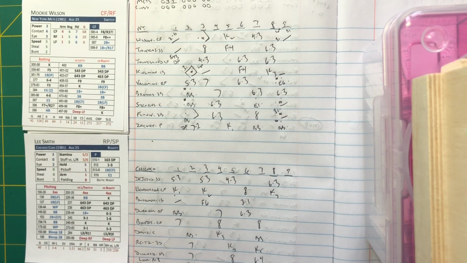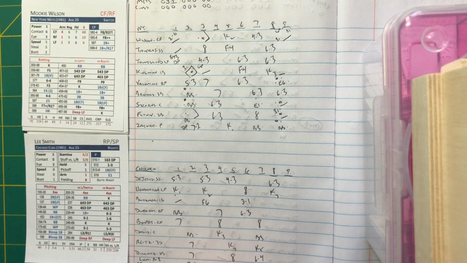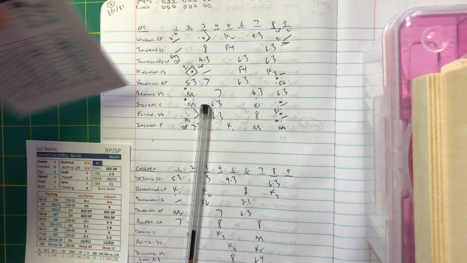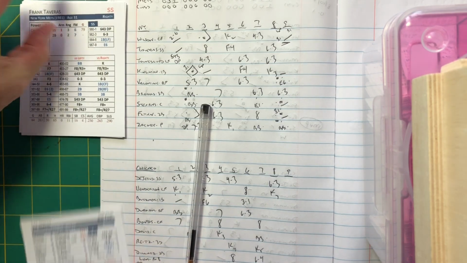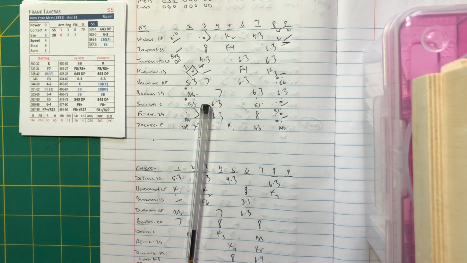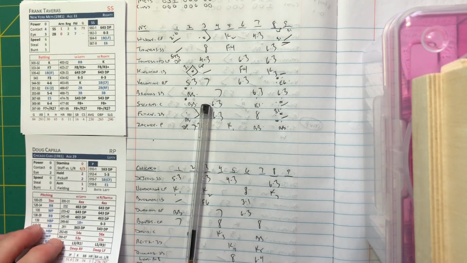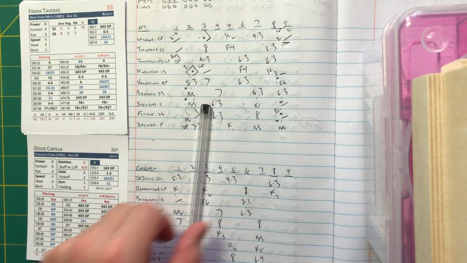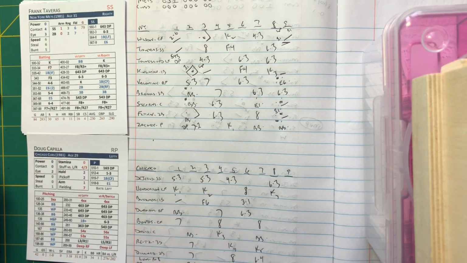He got blown up in this one, and I'm going with Capilla even though he doesn't have the platoon matchup. I just can't bear to watch it. So Smith is gone, and Capilla is on to face Taveras with Mookie at first. If I really had a sense of humor, I'd try and steal a base with Mookie, but I'm not going to because, quite frankly, I'm not feeling it.